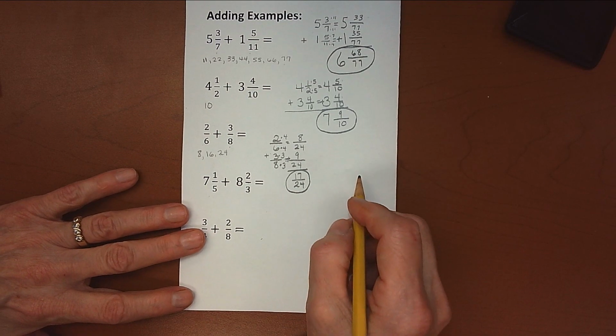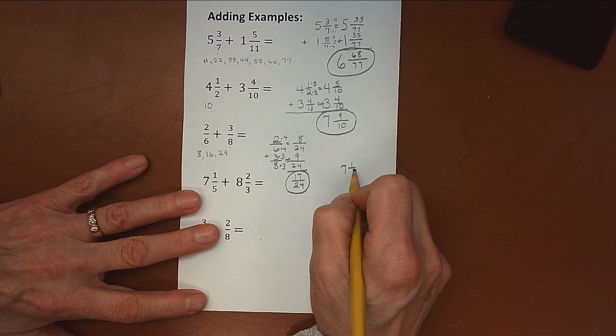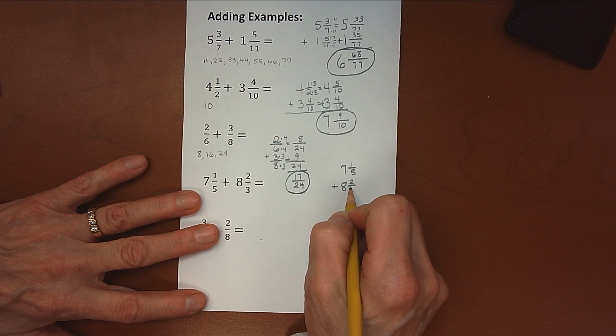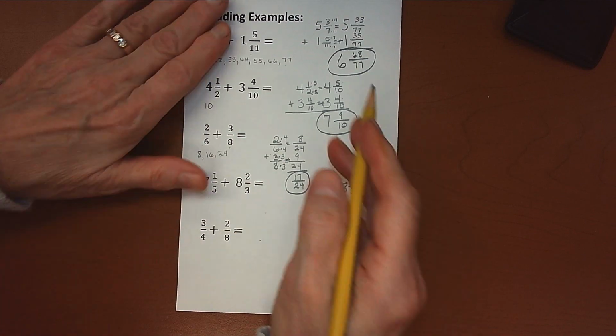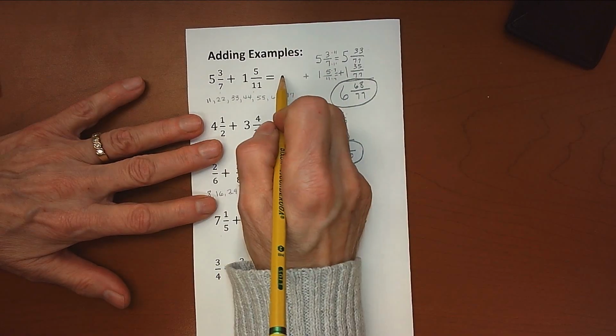Alrighty, so now I've got, back to my mixed numbers here, 7 and 1/5 plus 8 and 2/3. I'm going to move over here so I have a little more room. So I've got 7 and 1/5, and I want to add 8 and 2/3. I think I'll go ahead and write my answers next to my problem since I'm getting my work a little jumbled here so we don't get confused.